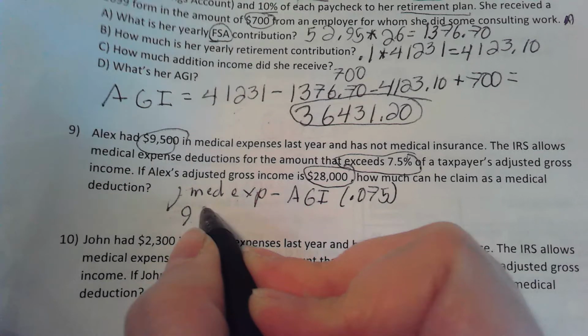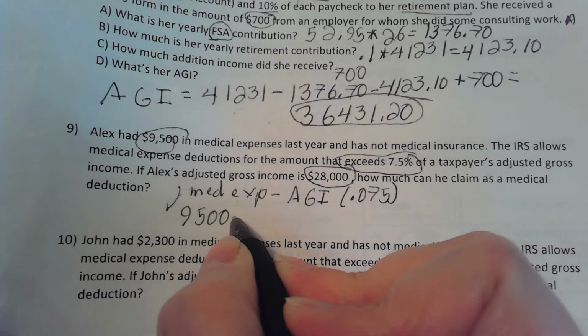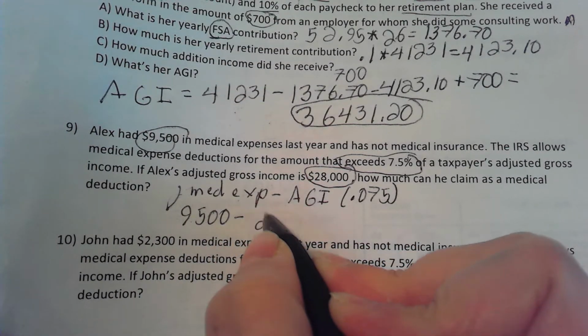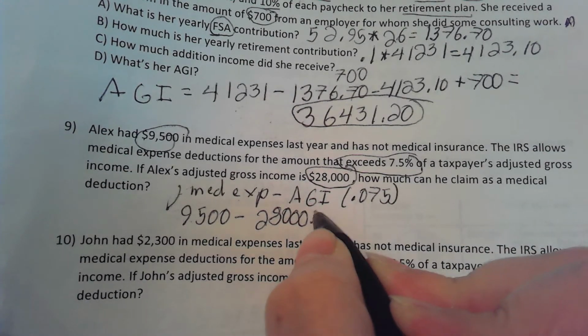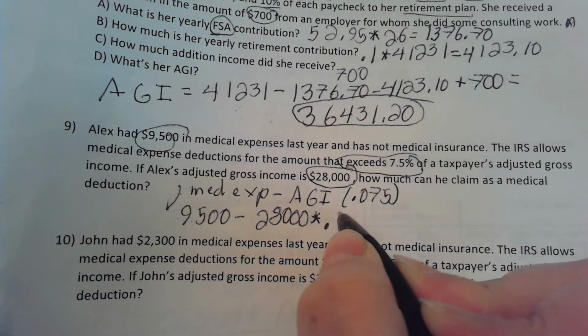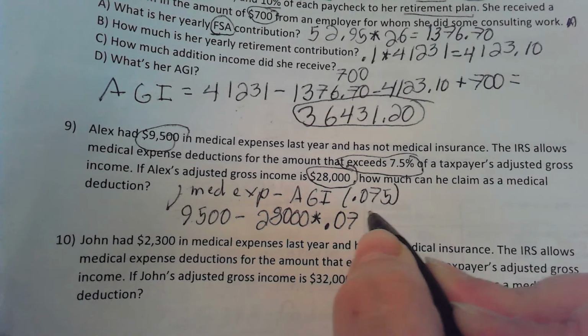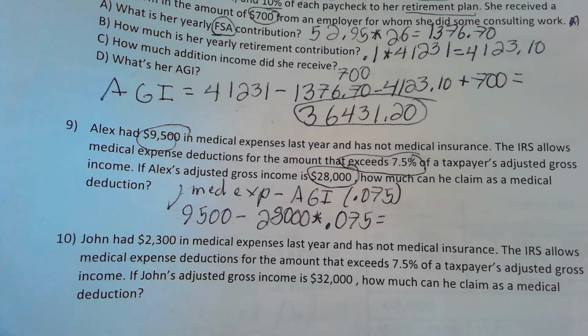So I'm going to put the 9,500 minus 28,000 times 0.075. Go ahead and put that in the calculator.